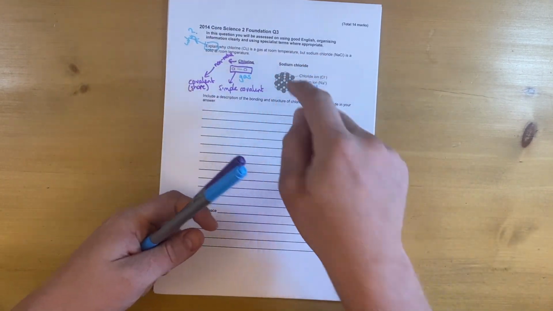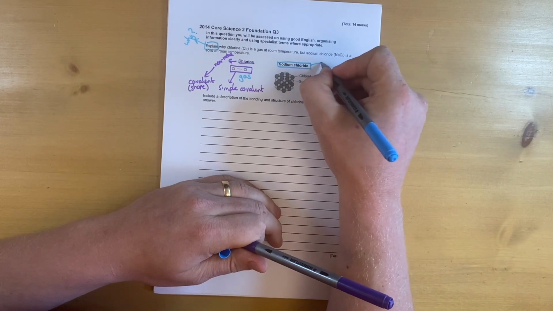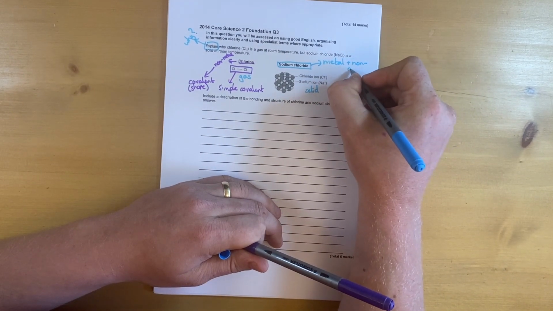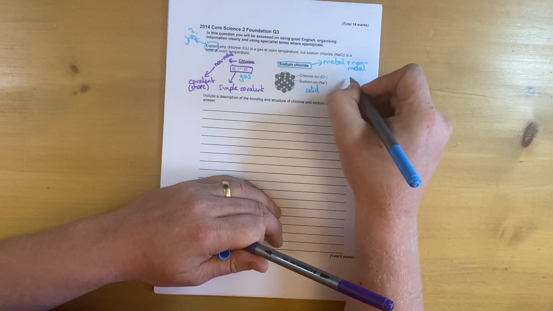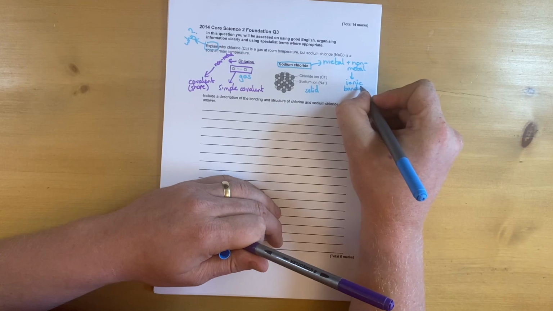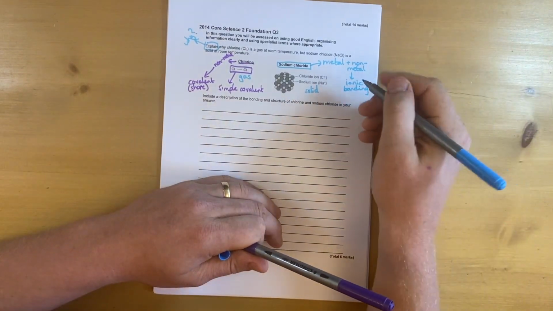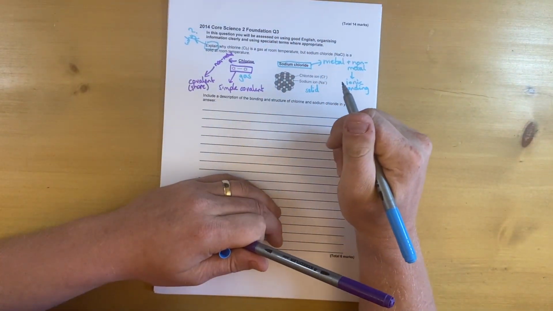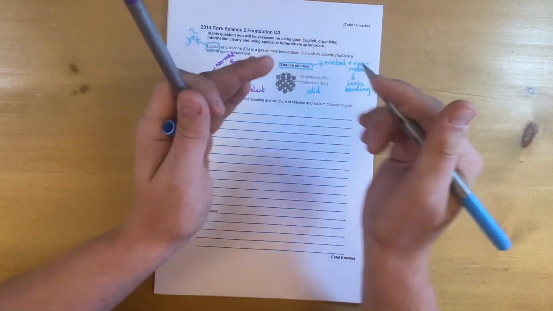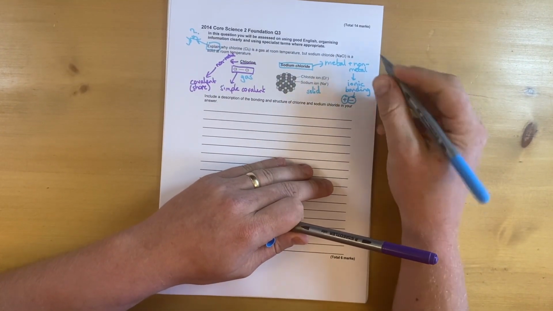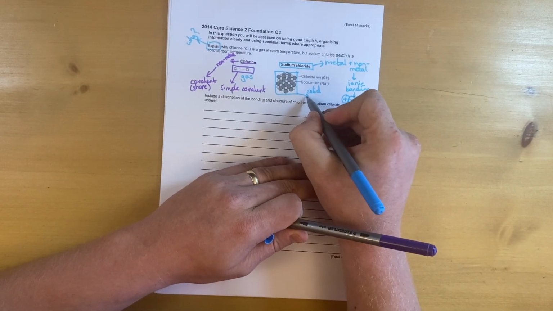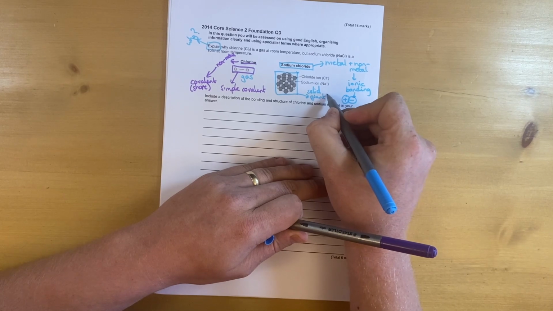If I look over here at sodium chloride, we've got a metal and a non-metal. So that means that we do ionic bonding, the one where we get that swap of electrons. Sodium got one too many, chlorine got one too few. We trade them off and we have positive and negative ions. And indeed, you can see here that this structure is called a giant ionic lattice.